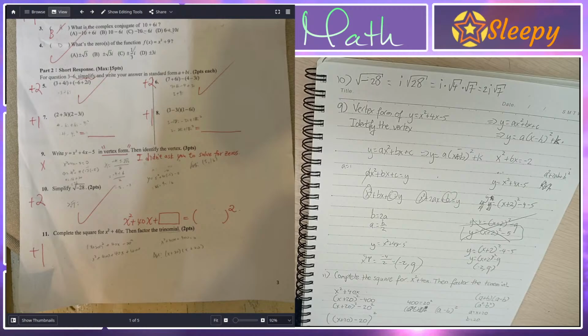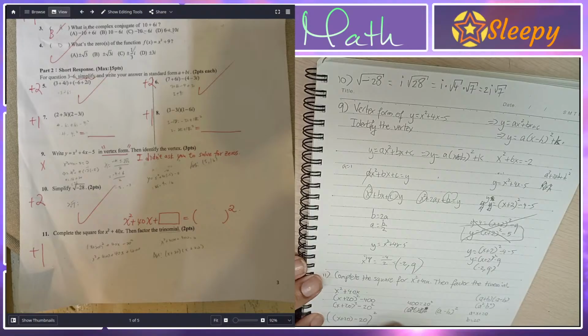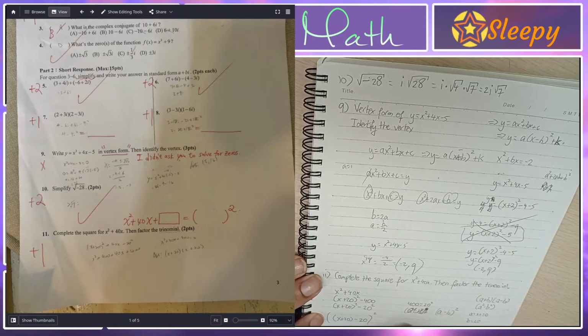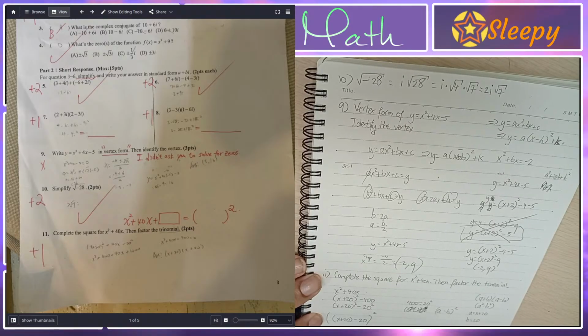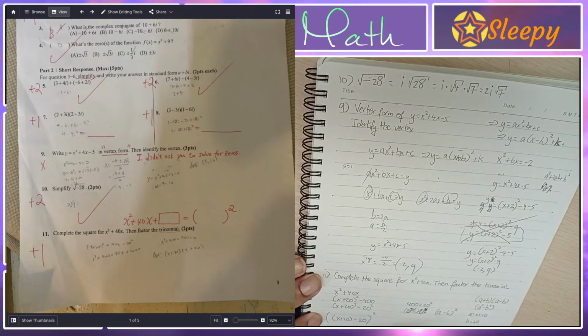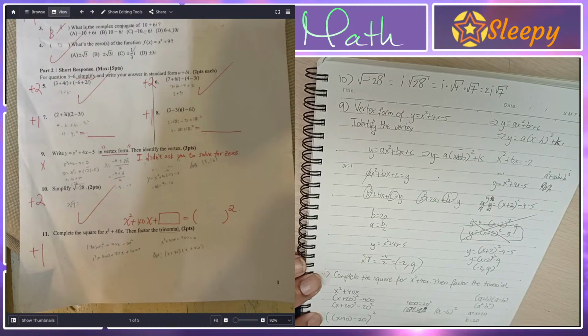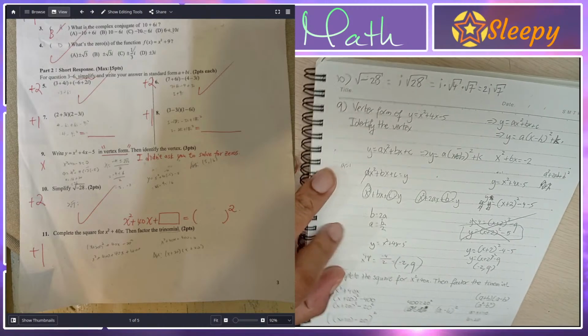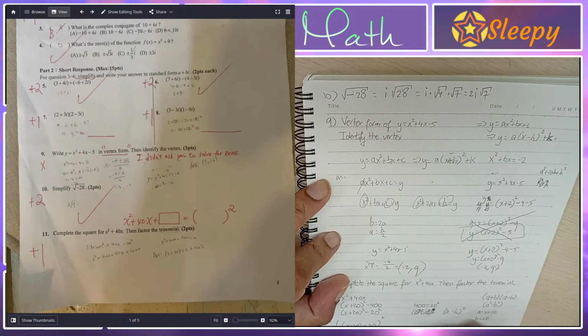Yeah, this is it. So this is x squared plus 40x plus 400 minus 400, which is x squared plus 40x. So the answer is correct. So the answer in the end is x plus 20 minus 20 squared.